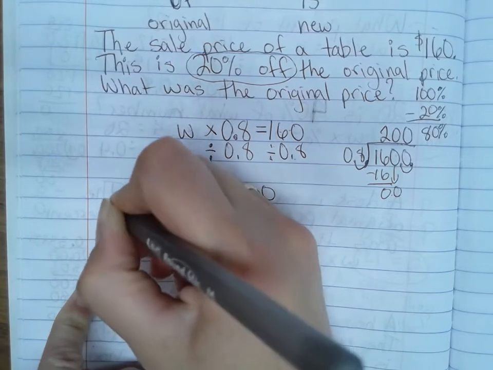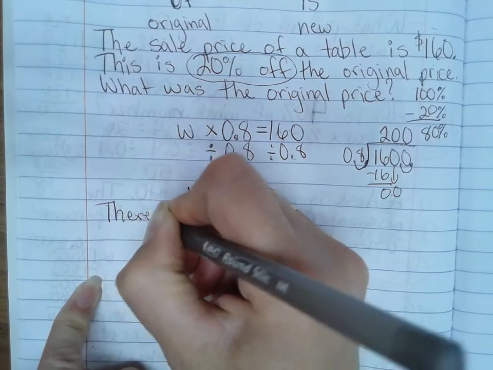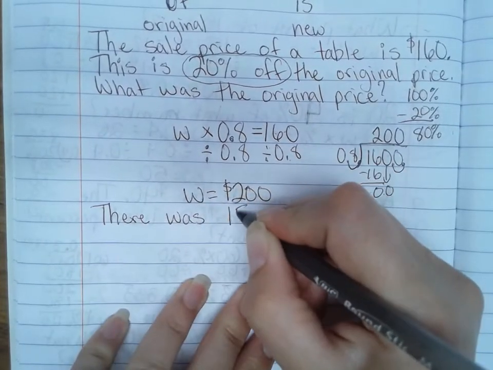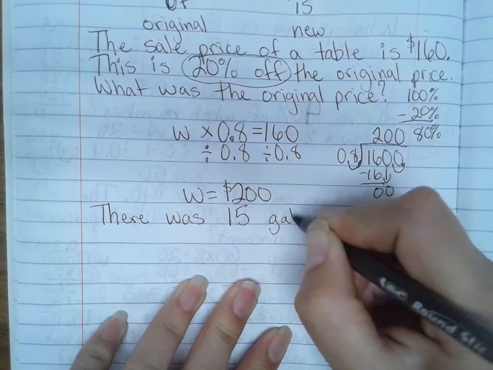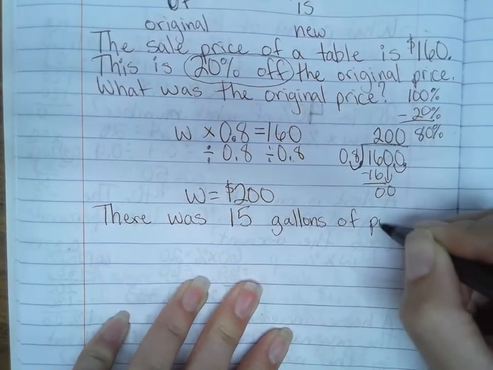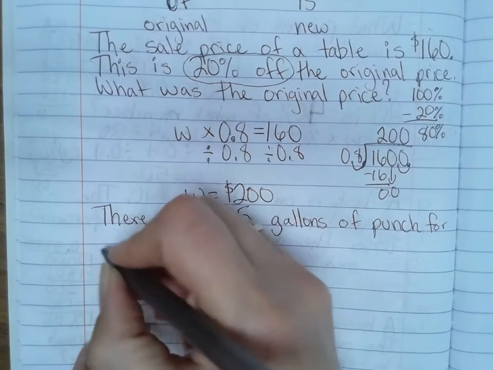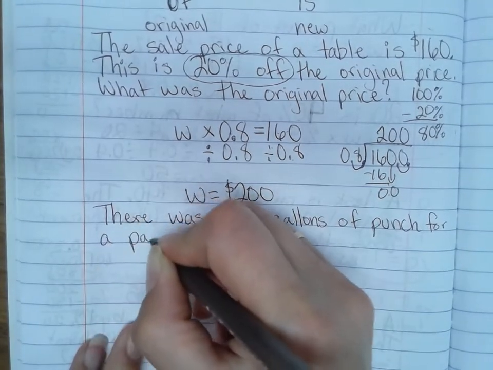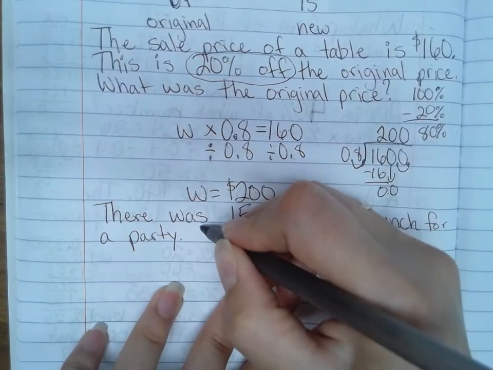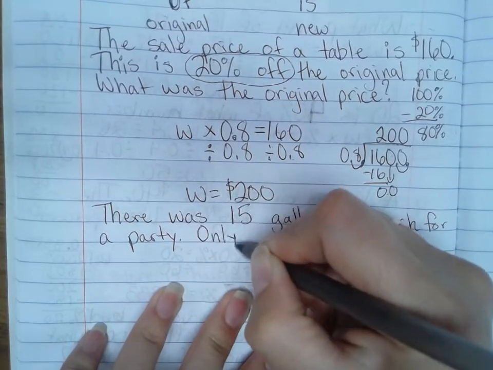Let's see, let's do there was 15 gallons of punch for a party. Only 7 gallons remain.